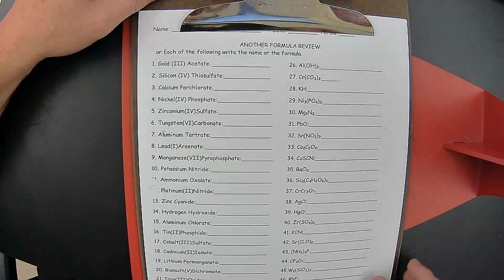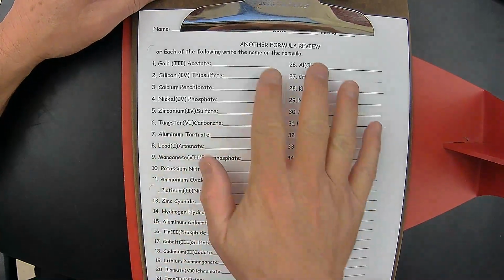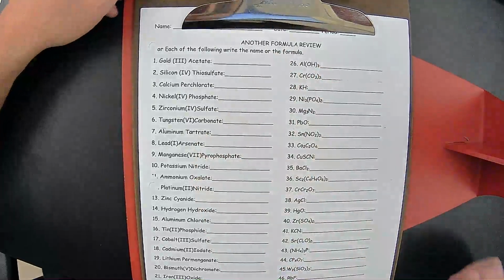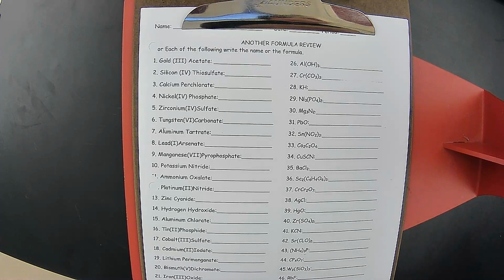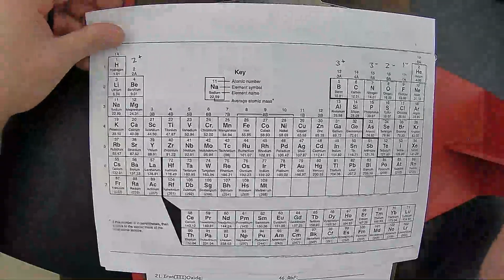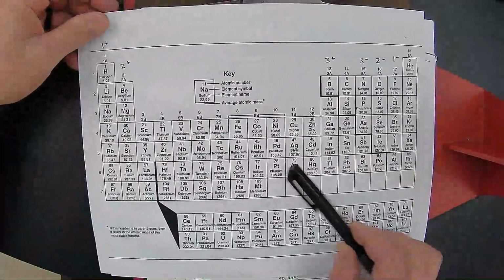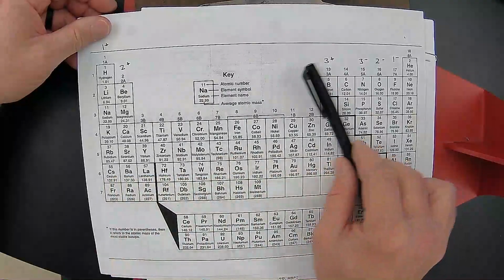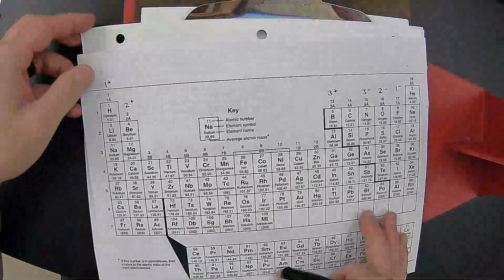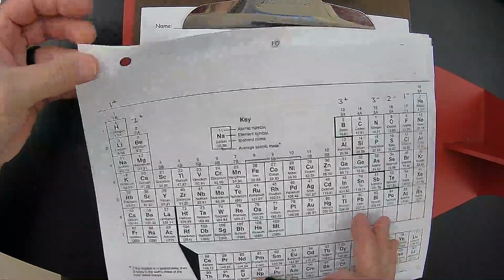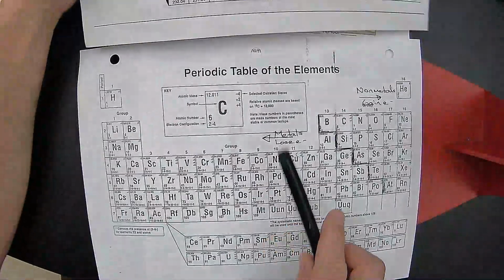In this video, we're going to look at several examples of ionic compounds on the worksheet, Another Formula Review. In this worksheet, all of these substances, these names, are dealing with an ionic compound. So that means that they're dealing with a metal that's on this side of the periodic table and a nonmetal that's on this side.